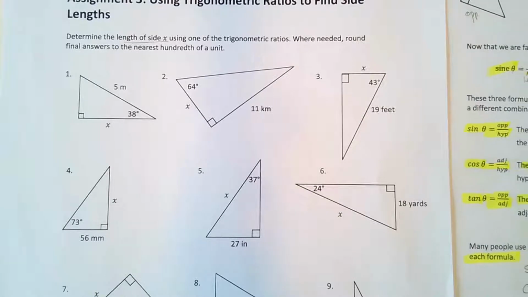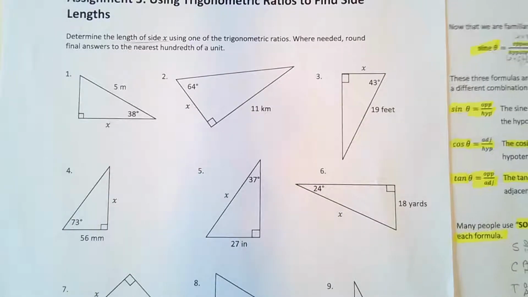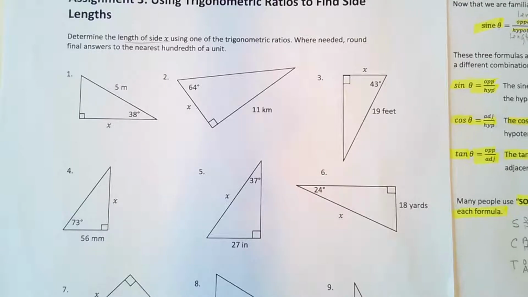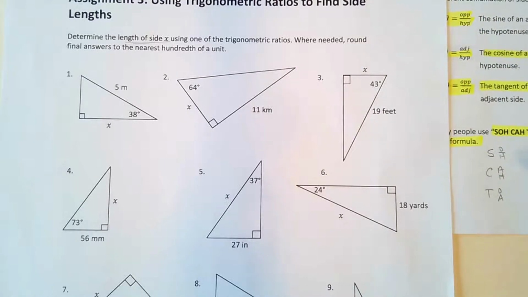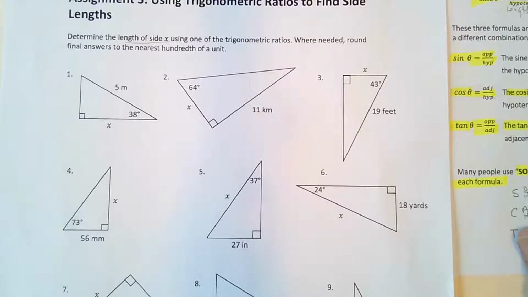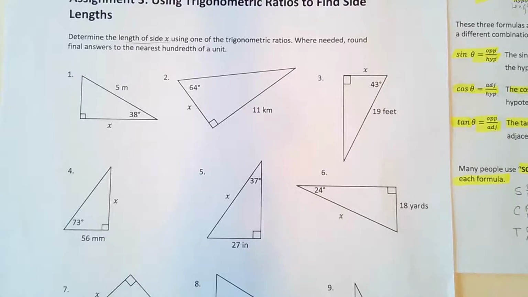So I have my trig ratios beside me to help guide me as to which one of these three I should select. Remember, you can recall these by the acronym SOHCAHTOA. So SOHCAHTOA, you'll hear that term regularly. So let's begin with question 1.